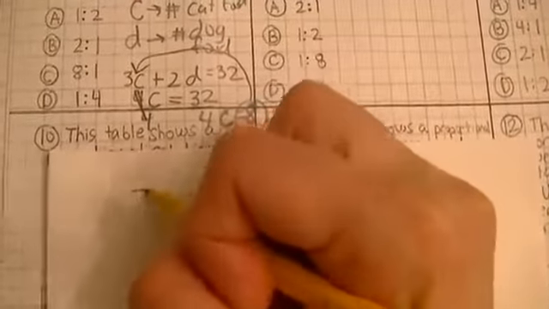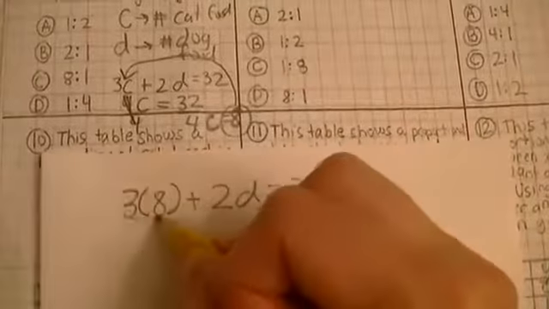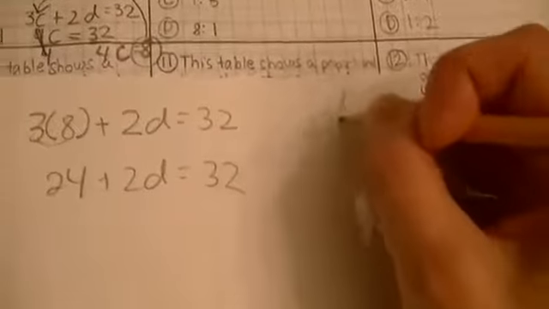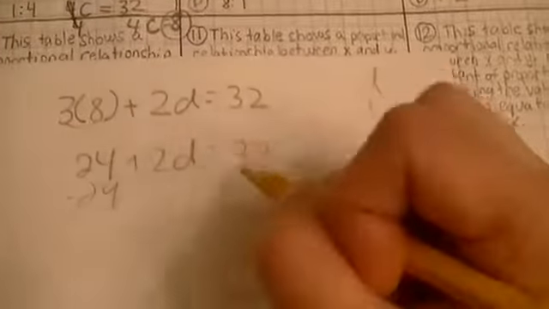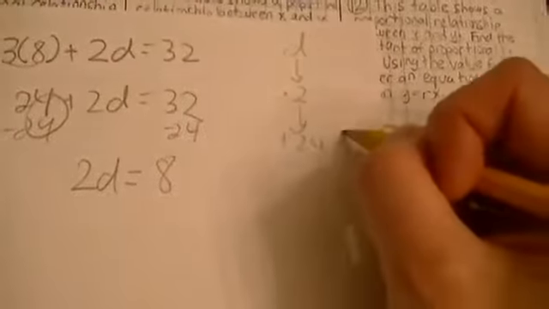So when I do that, I need more room. So I have graph paper. So I take that 8 and substitute it in for C because that represents the number of bags of cat food. So 3 times 8 plus 2D equals 32. That's 24 plus 2D equals 32. We've simplified now, so go ahead and build it. Start with D, times it by 2, add 24. So first thing we have to do is subtract 24 from both sides. 2D equals 8.